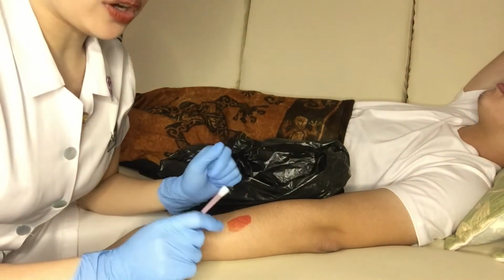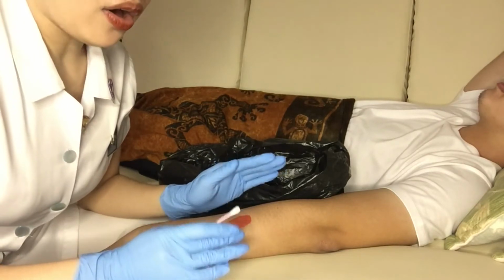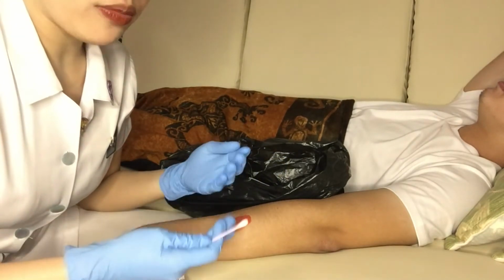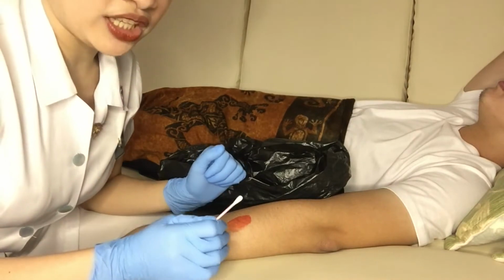Also assess for color, consistency, odor, and amount, how much the dressing is saturated with drainage.